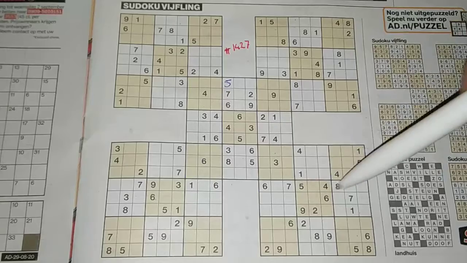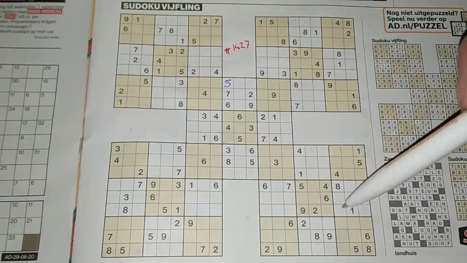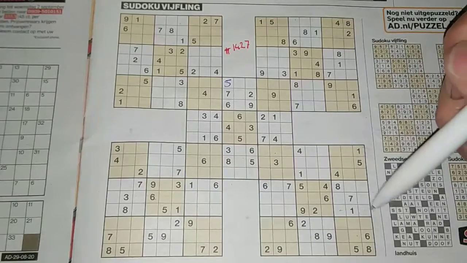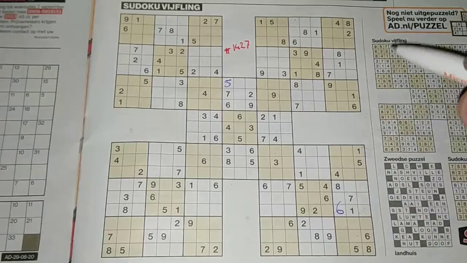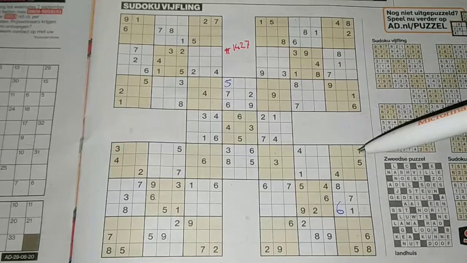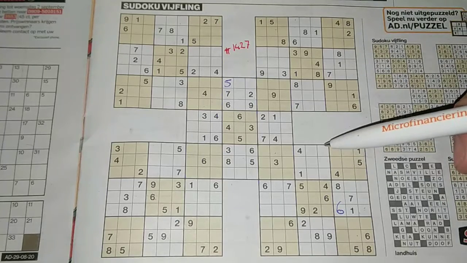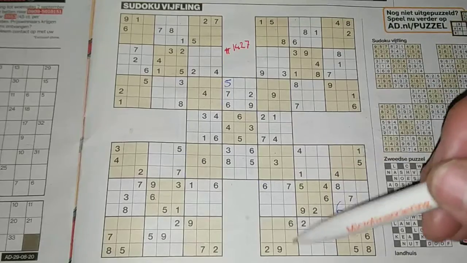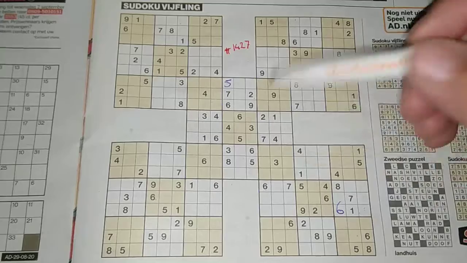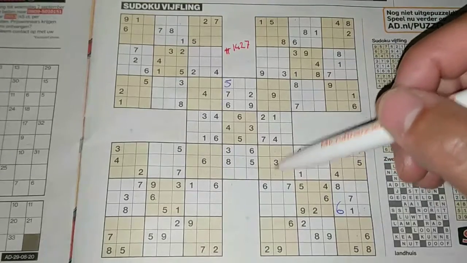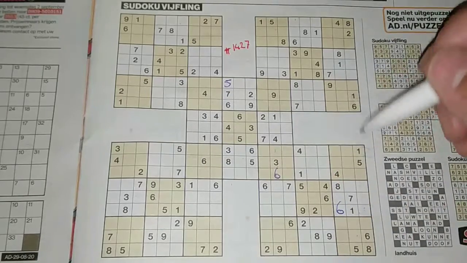6 in this row, 6 in the middle row, so the row below. The only two places for the 6 should be here or there. We see here 6, no 6 there. 6 should be there. Then 6 in this column, 6 in the first column, so the column between, the second column. The only two places for the 6 should be here or there. We see here 6, no 6 there. 6 should be there.